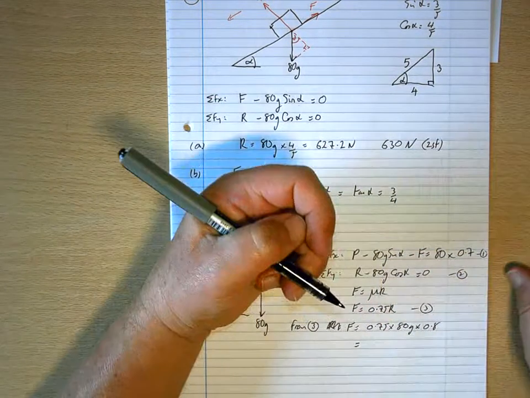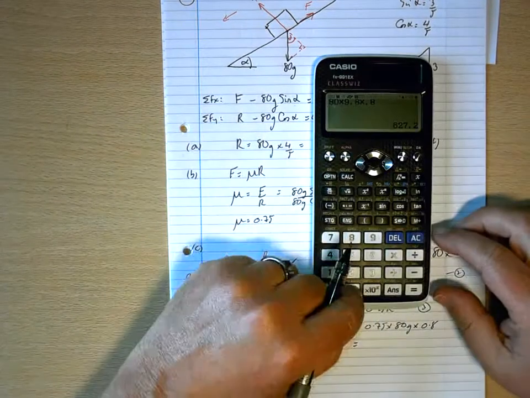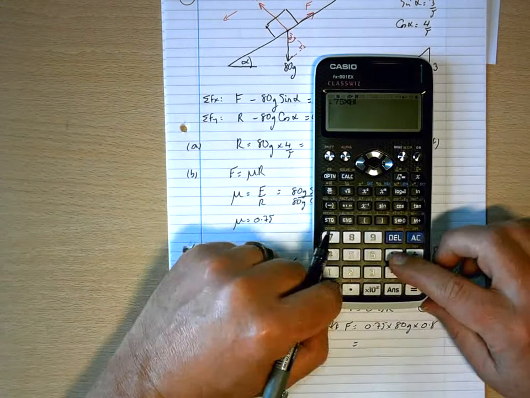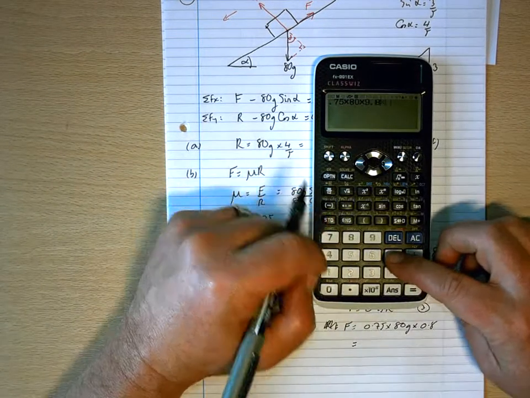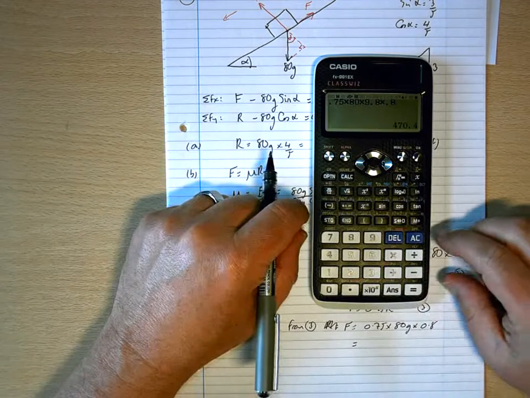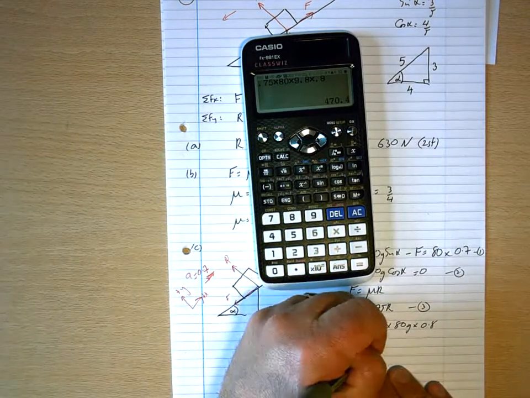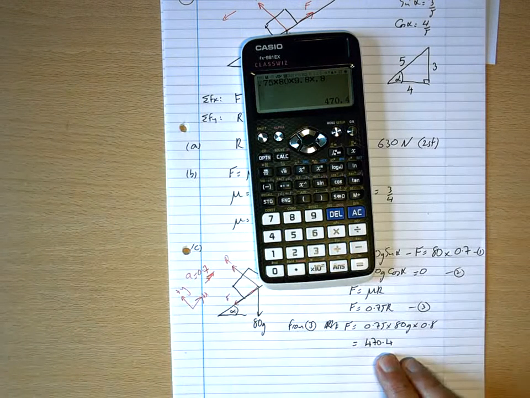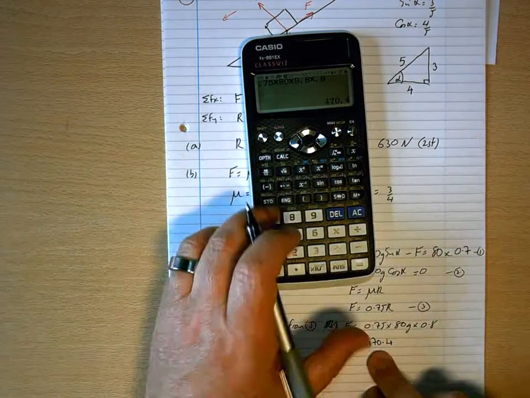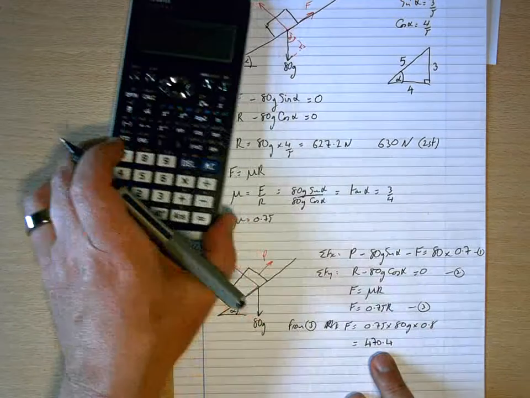So F is 0.75 times 80 times 9.8 times 0.8. That's 470.4. I don't round because I want to keep that complete for now.